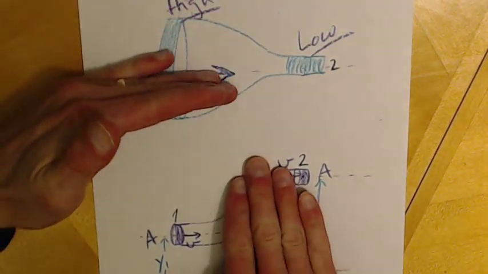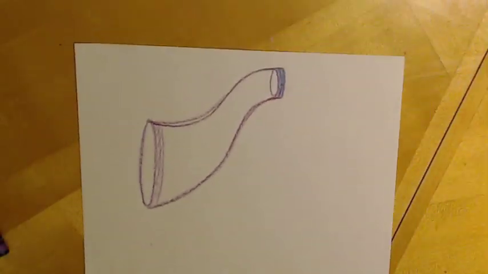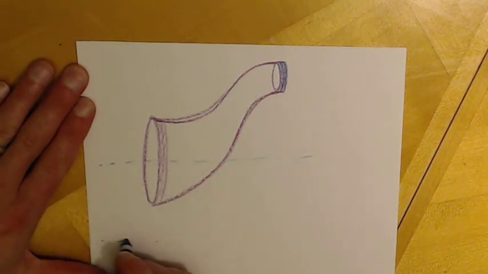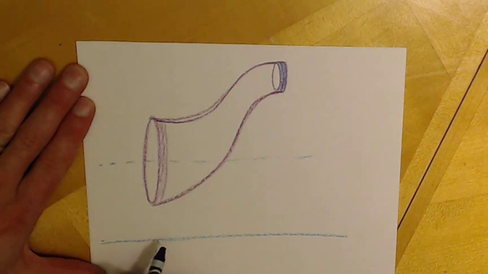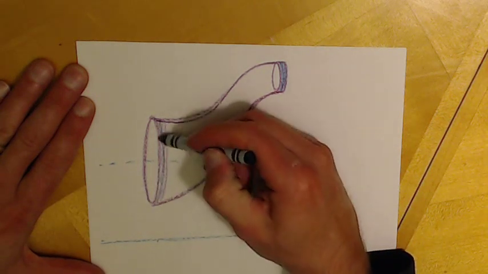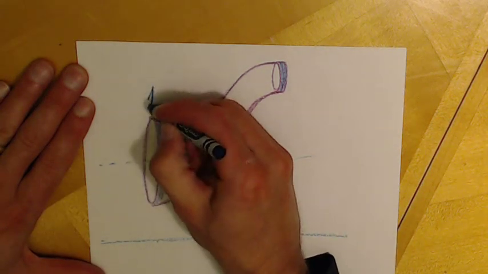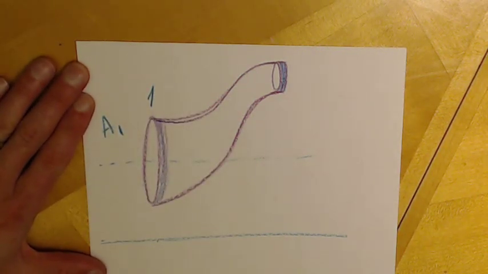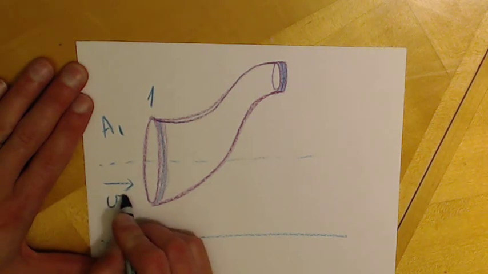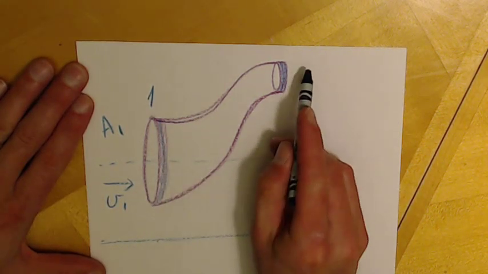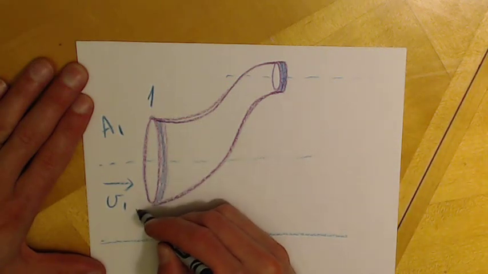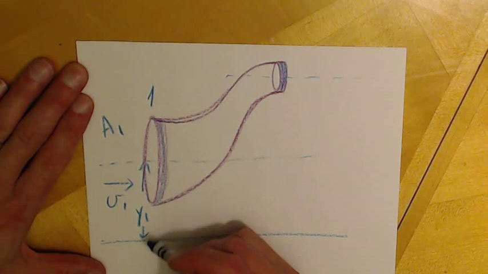Let's merge them together. So here we go. Now we have some pipe that starts out large over here at 1. It has some area 1, and it's moving at some velocity v1. It's at some y1, some height above the ground.